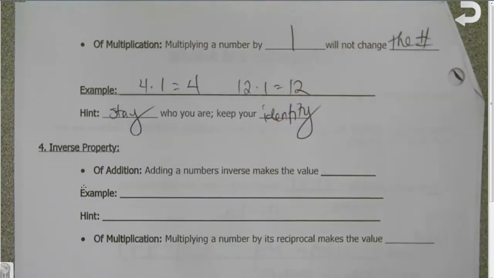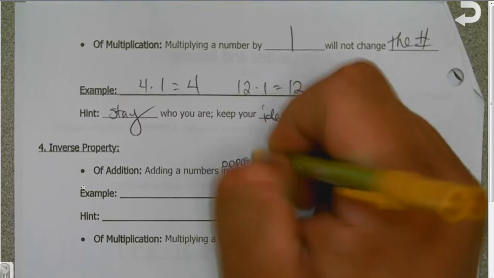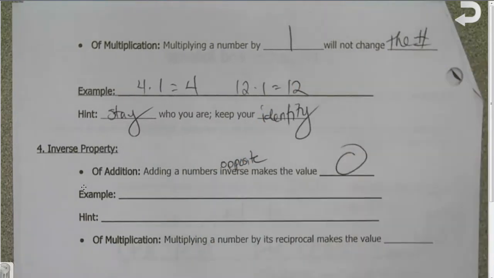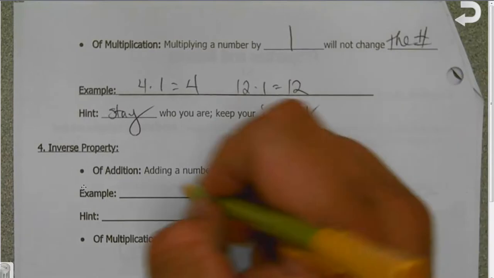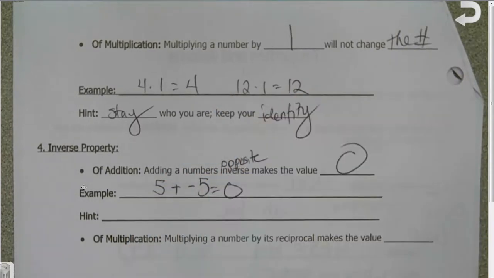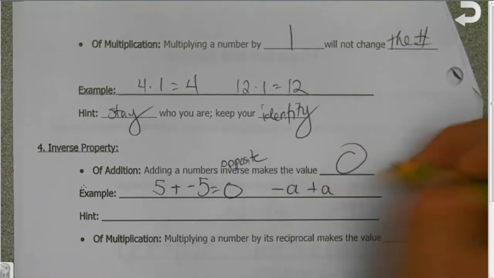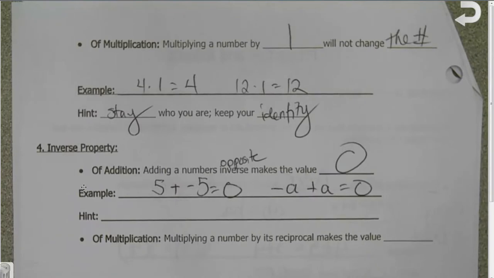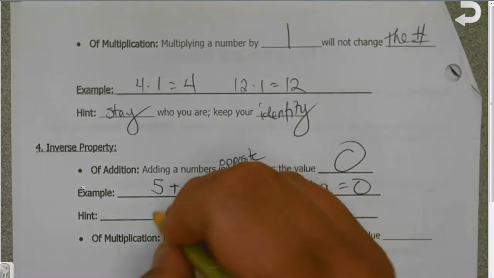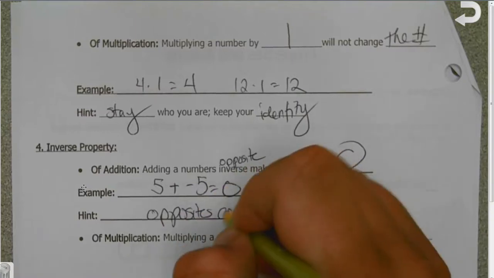The inverse property. So if you add the opposite, so adding numbers' opposites makes the value 0. So for example, if I have 5 and I add negative 5, that's equal to 0. If I have negative A and I add A, it's equal to 0. So remember, opposites cancel in addition.